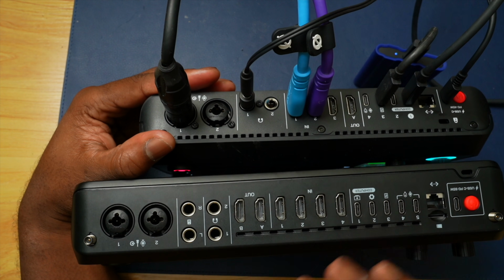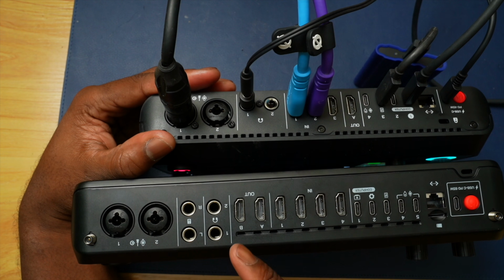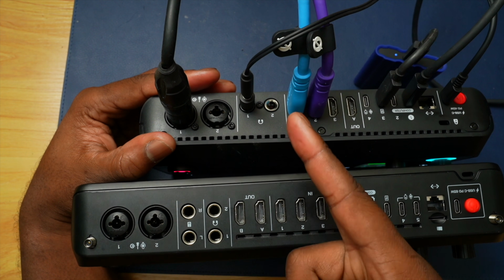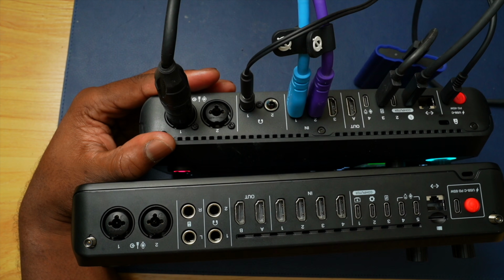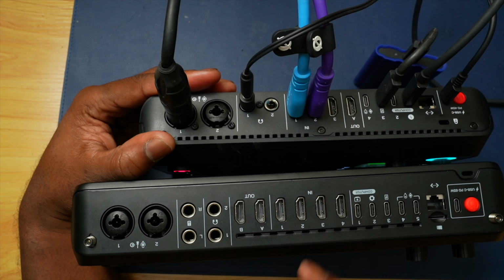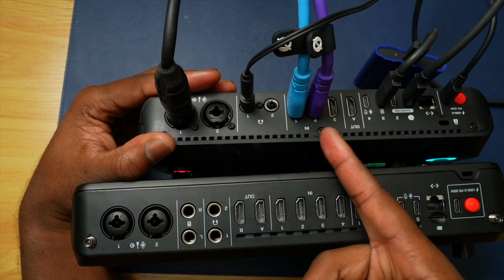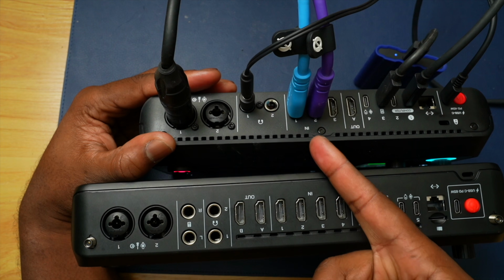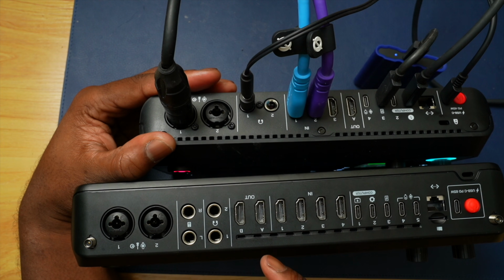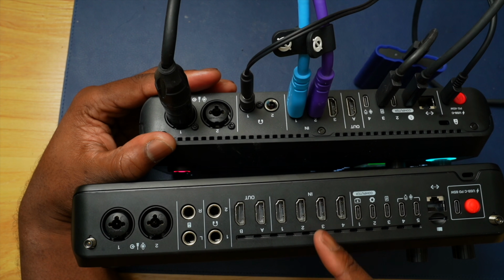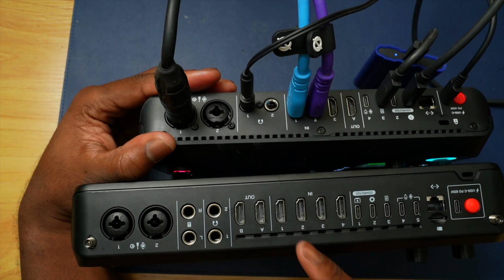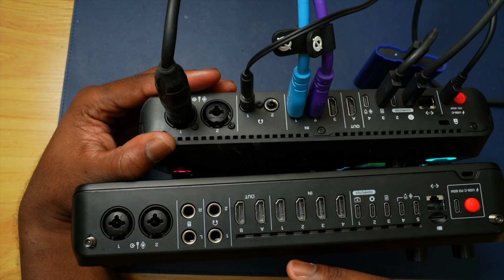They swapped position. So now, as you notice here on the RODECaster Video, we have HDMI out A and B, but on the RODECaster Video S, those are the starting points for the HDMI inputs, input 1 and 2 and 3. So we only have 3 HDMI inputs on the RODECaster Video S and 1, 2, 3, and 4 HDMI inputs on the big sister, the RODECaster Video.